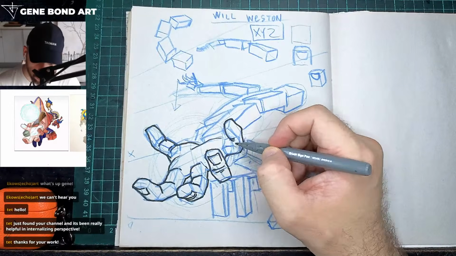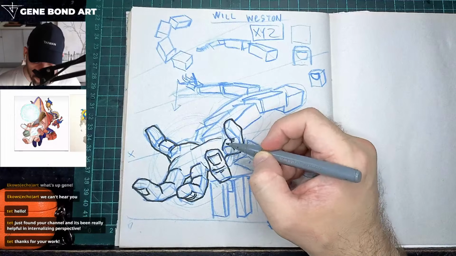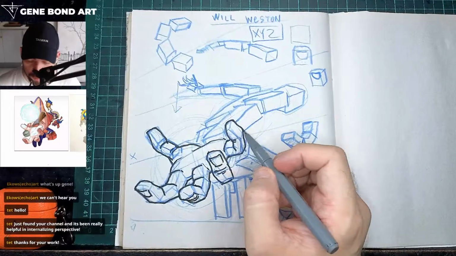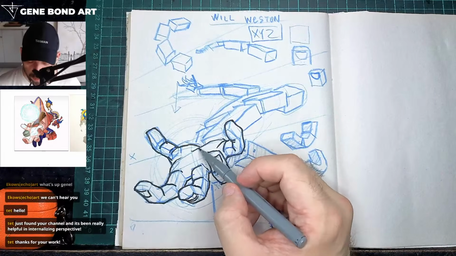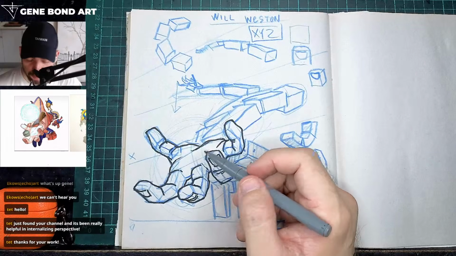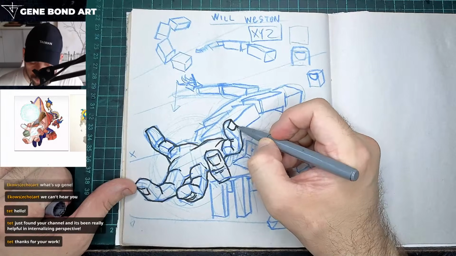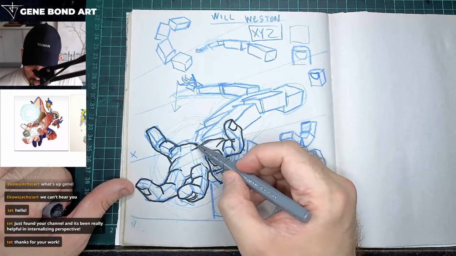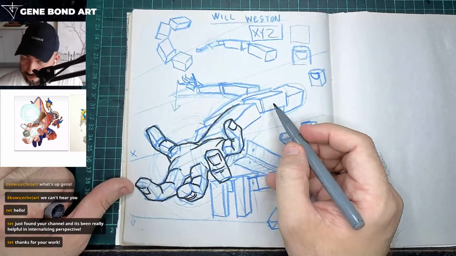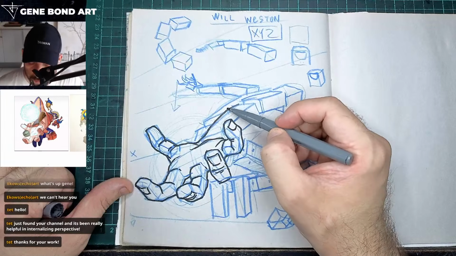So the first step is always copying, and after you learn visual language through copying, you can go on to develop your own style. You cannot make your own thing from the beginning. It would be like trying to invent a bicycle or a wheel, it will be kind of dubious.